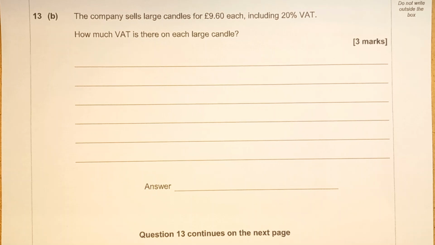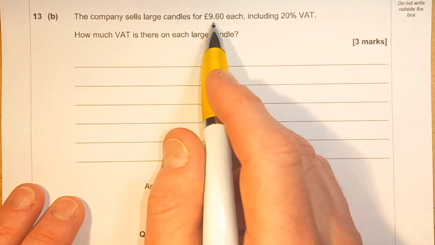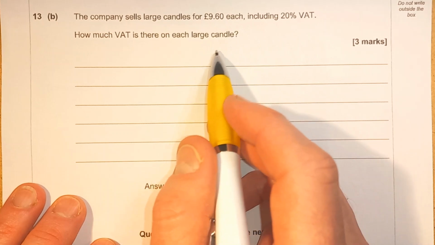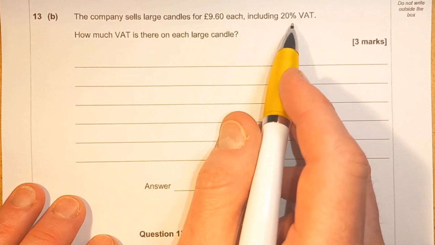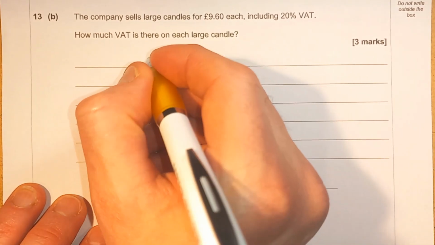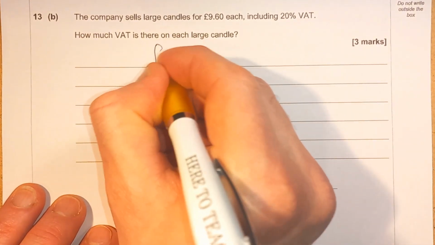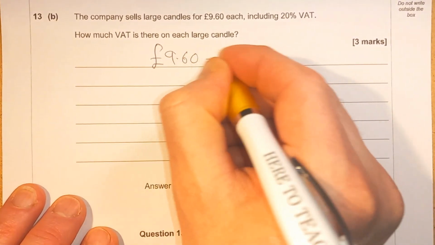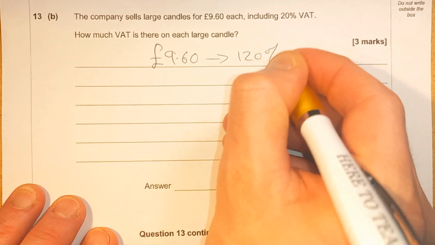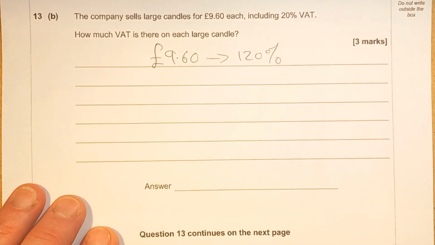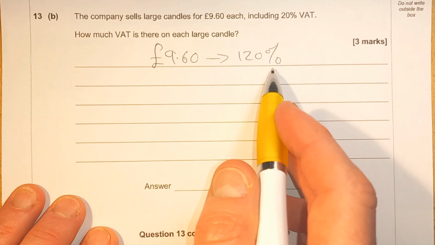13B. The company sells large candles for £9.60 each, including 20% VAT. How much VAT is there on each large candle? Okay, so this already includes the 20% VAT. Okay, so we can think of £9.60 represents 120% of the original price, because it's got the original plus the 20% on top.